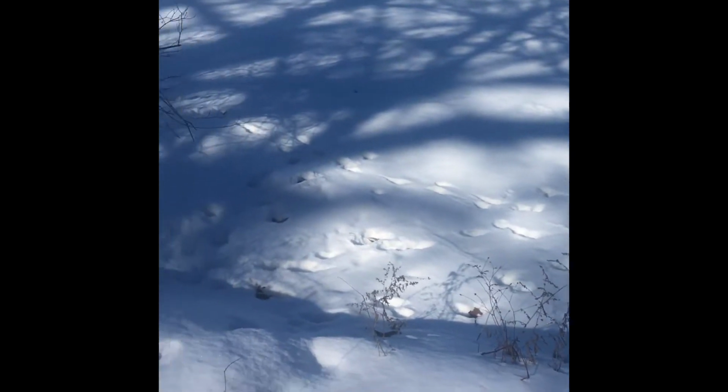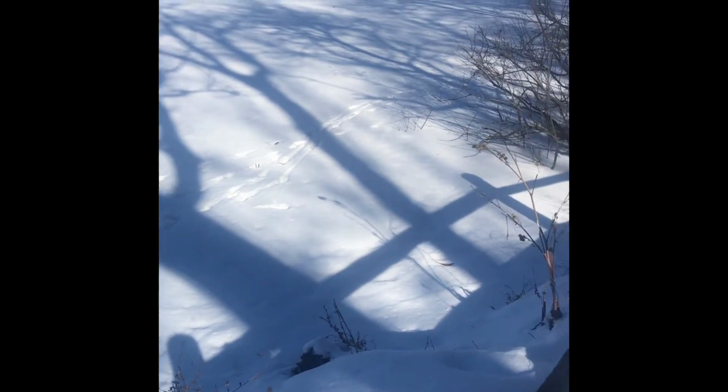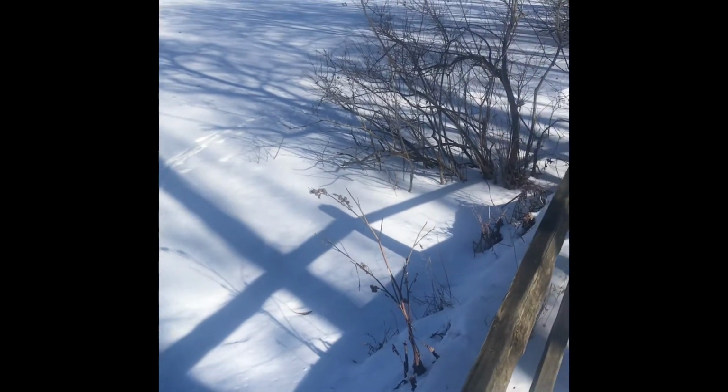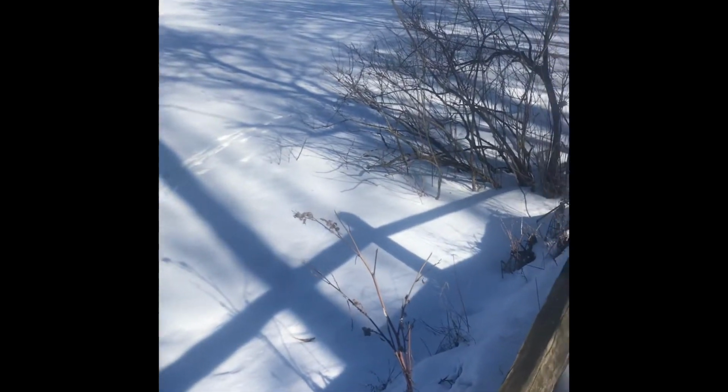Mostly what I'm seeing from a track perspective here right now is it looks like some deer that have crossed here on the pond. I don't see a whole lot else. The snow is a few days old, so it might be that some of those tracks are covered up.